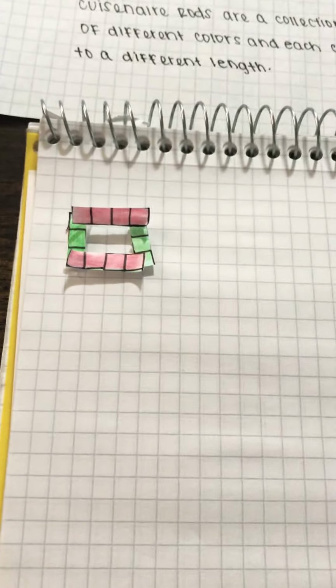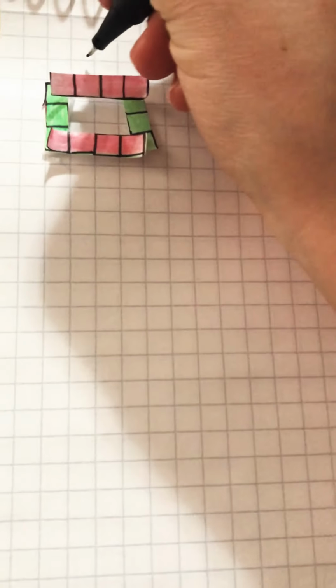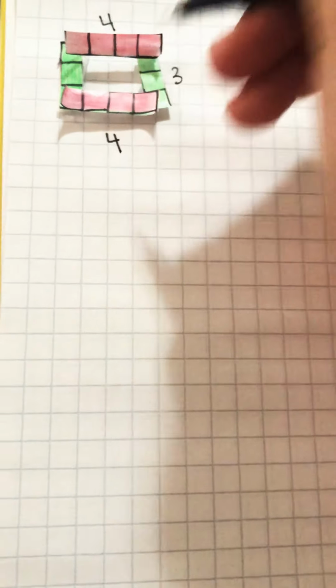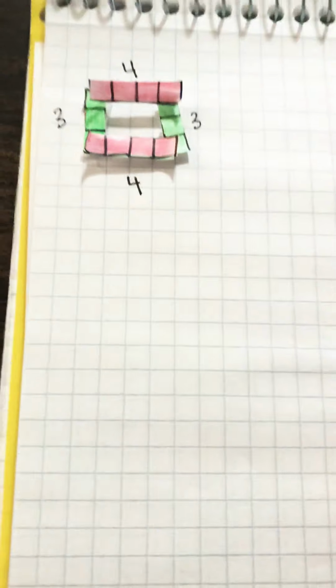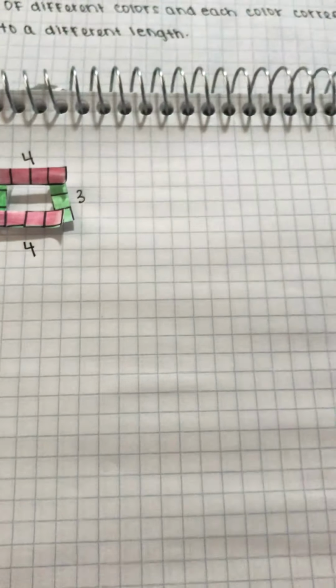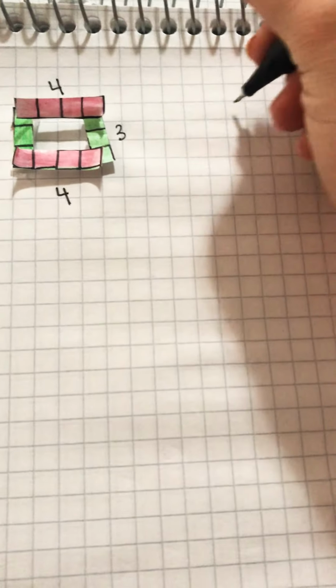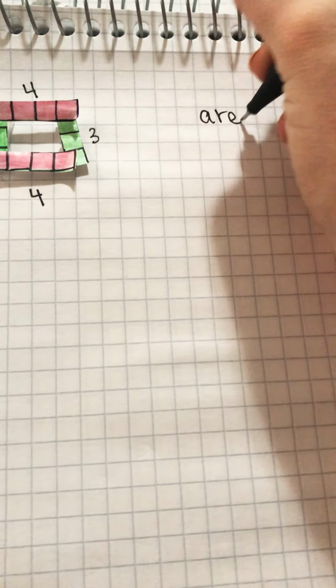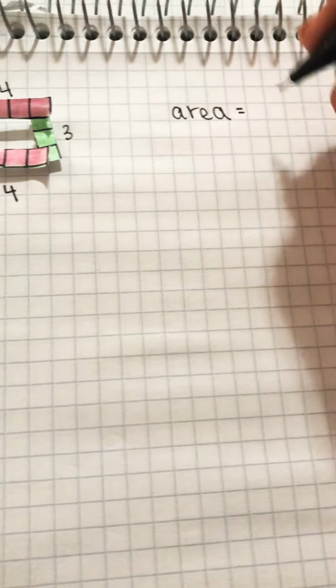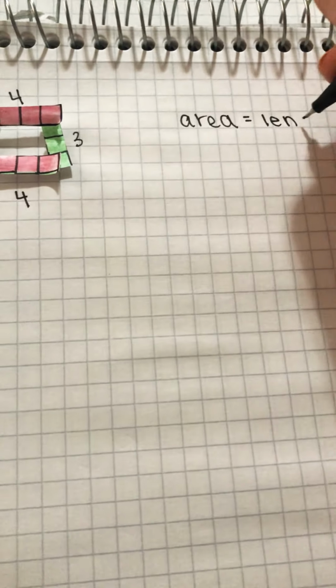And the way you find the area is, we know that this side is 4, this side is 3, this side is 4, and this side is 3. Well, the formula for area is length times the width.